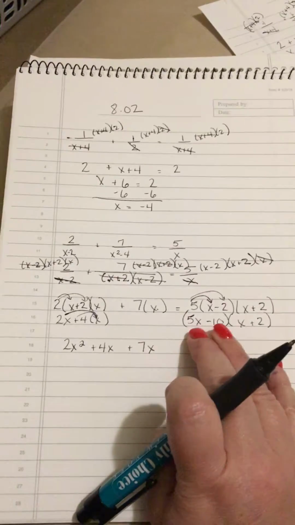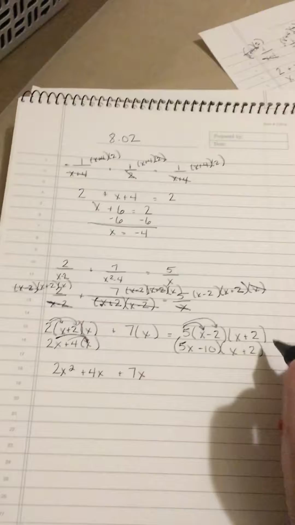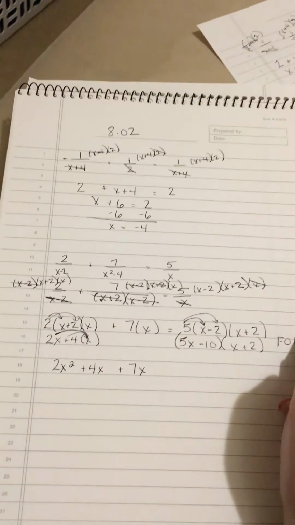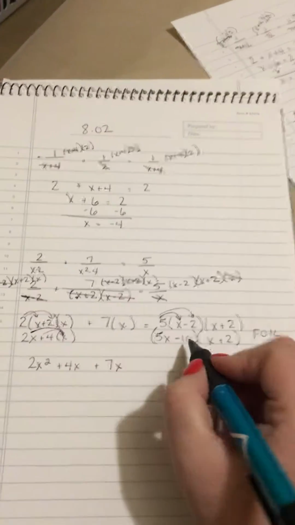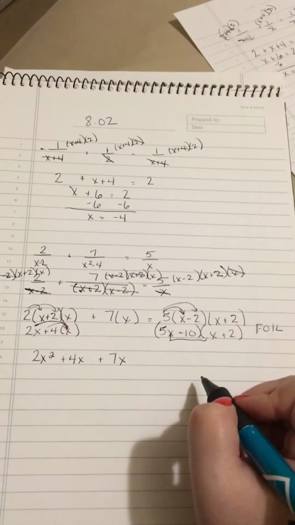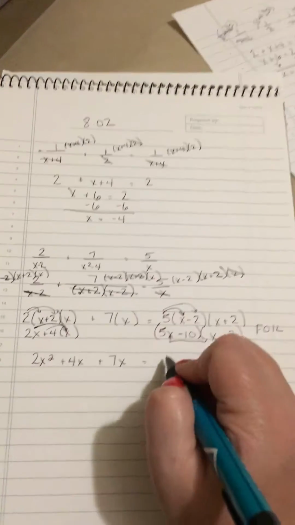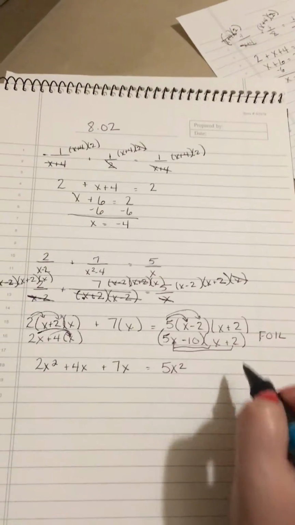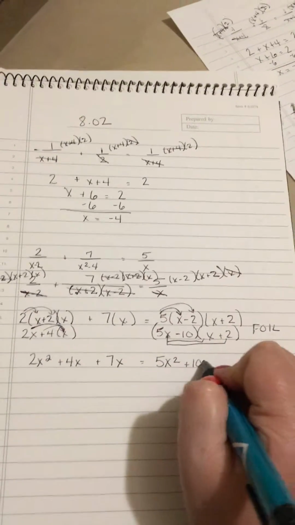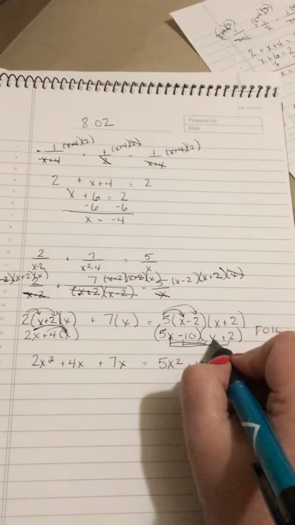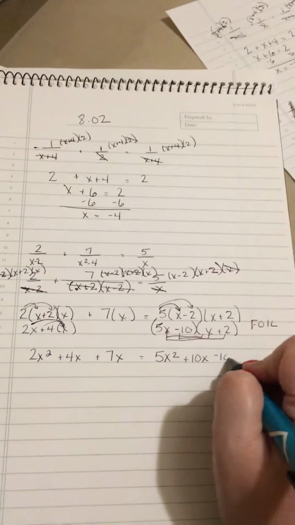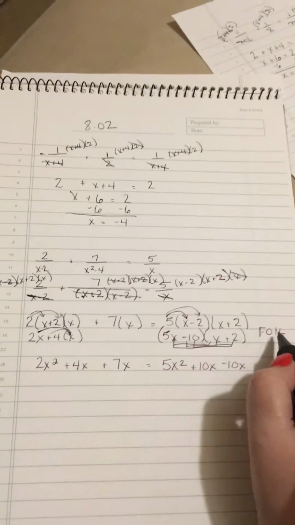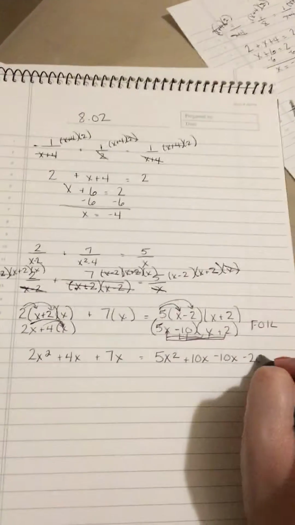And every time you see a binomial times a binomial, you have to remember that you have to use the FOIL strategy, multiplying the first term times the first term. 5x times x is 5x squared. Outside, 5x times 2 is 10x. Inside terms, negative 10 times x is negative 10x. And last times last is negative 20.